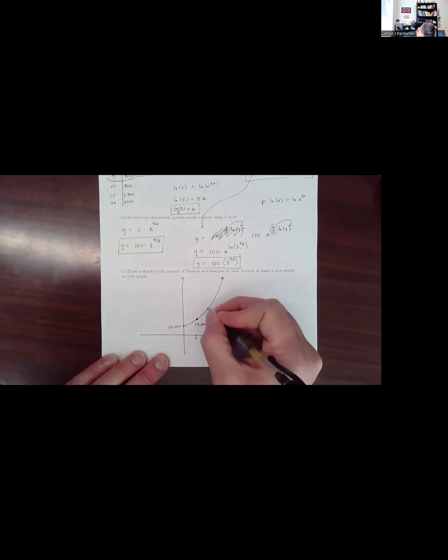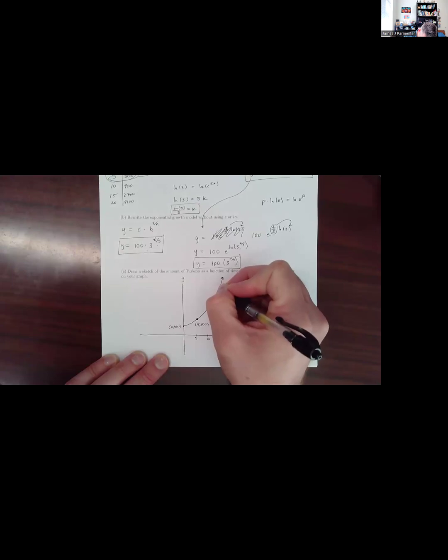Then I would label points, even though the labeling might not look wonderful. That's going to be 5, 300. That's going to be 10, 900. That's going to be 15, 2700. The graph does not need to be to scale. As long as it's got the right kind of exponential shape and labeled points correctly, you're fine.